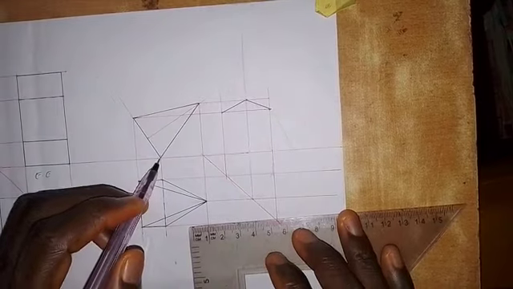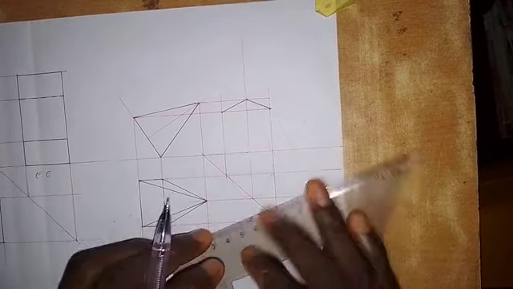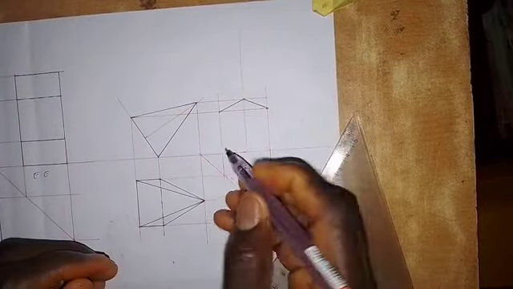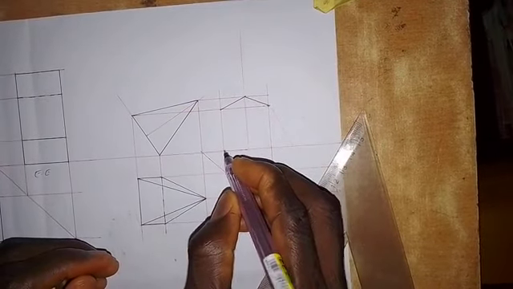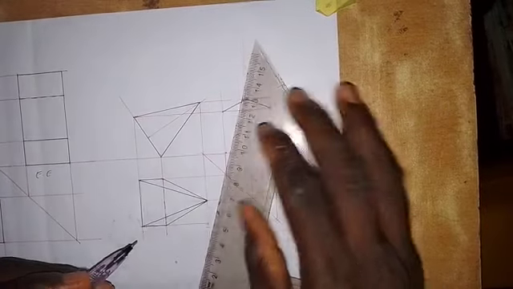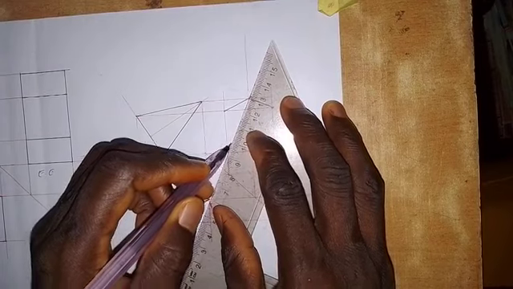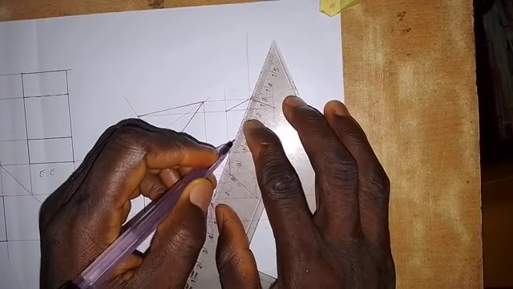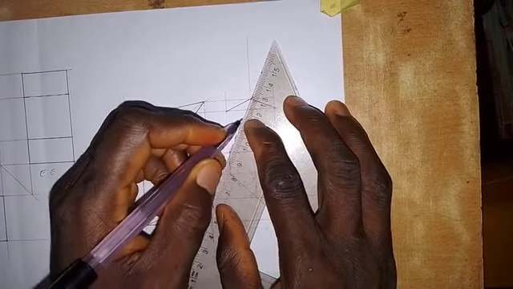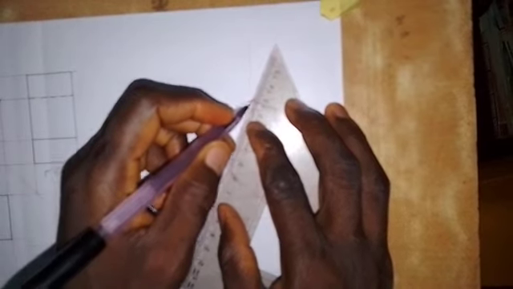But a line like this at this point will be hidden, which is for this point here and this point here. It will be hidden from me. So I'm going to draw this line with short dashes and join it with the apex.